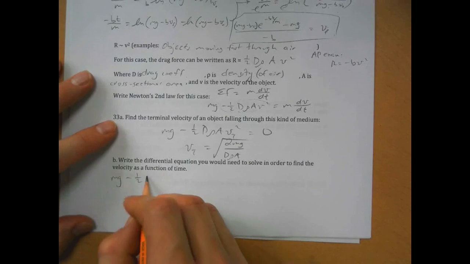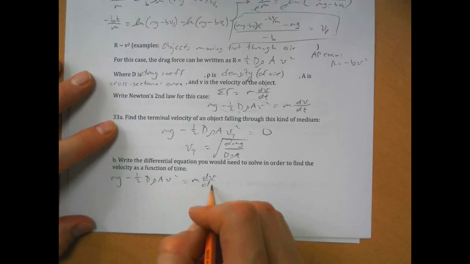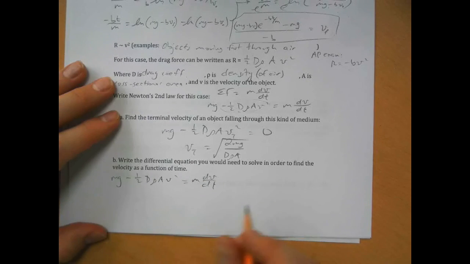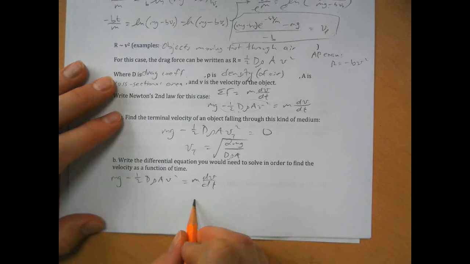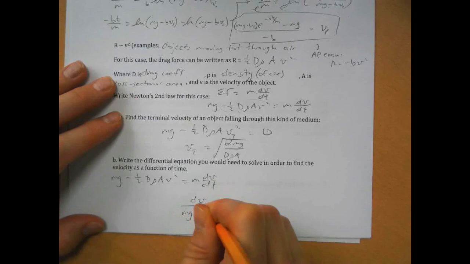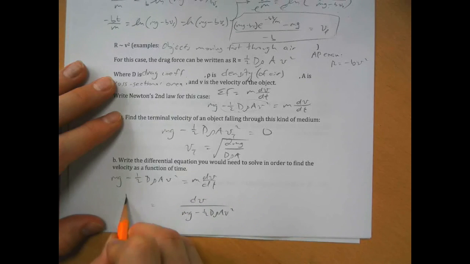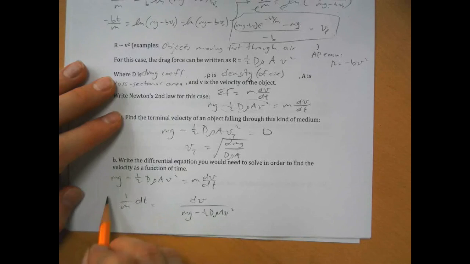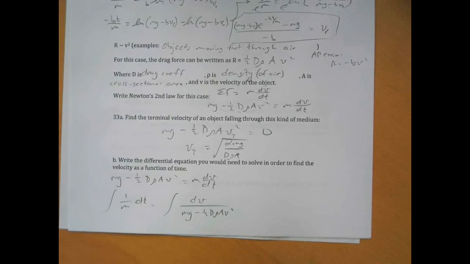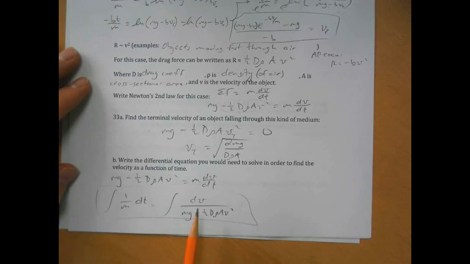Well, this is the equation, and what this is asking you to do is rearrange it. So we would use kind of the same method we did on the other one. Separate the variables, and this is the equation you would need to solve. This actually isn't nicely integratable.